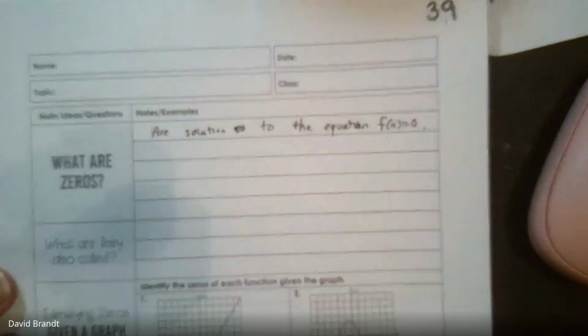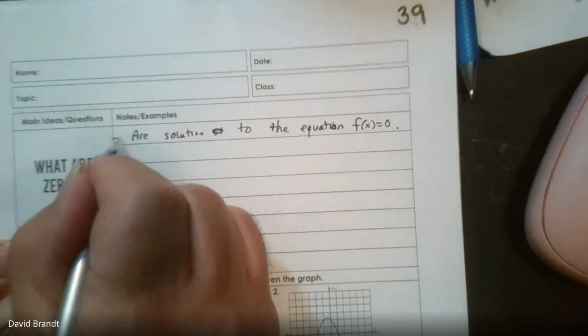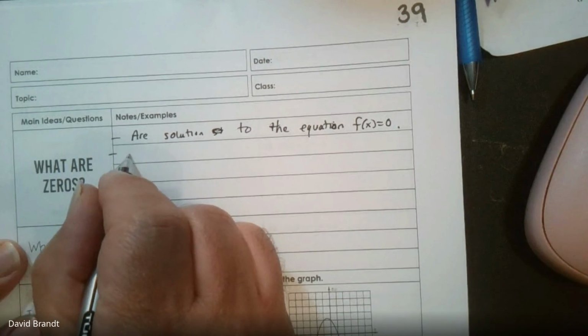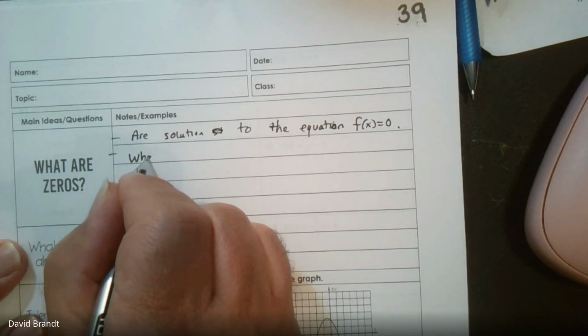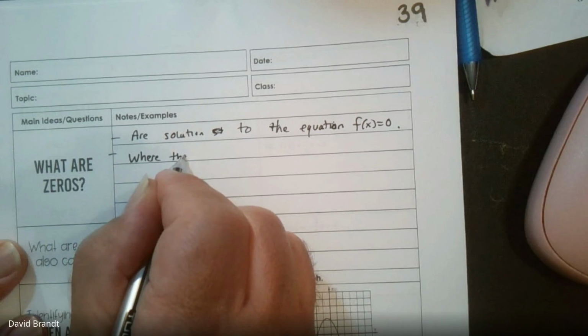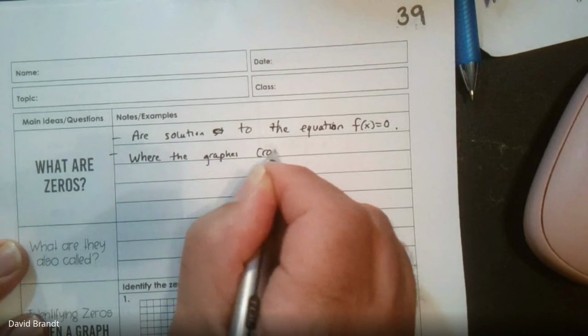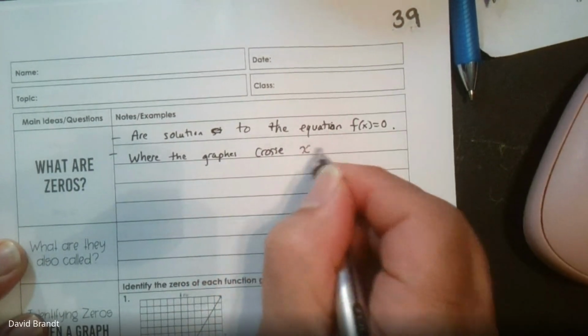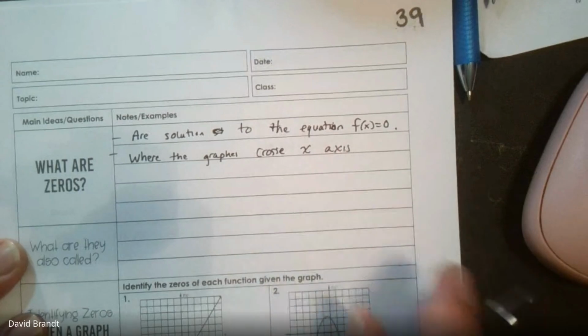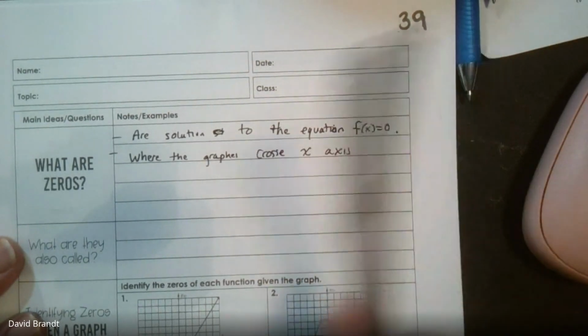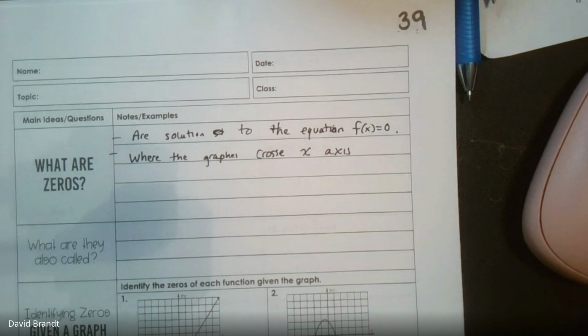Now that means nothing to you, but it is where the graph crosses the x-axis. That might make more sense. It's where the graph crosses the x-axis, okay?